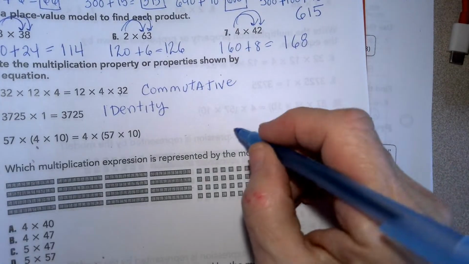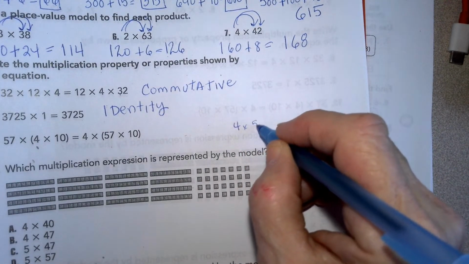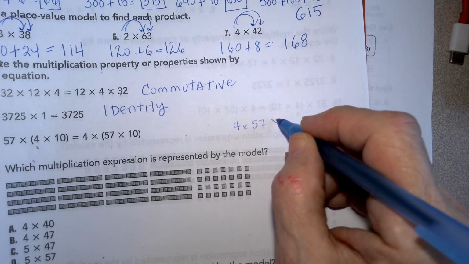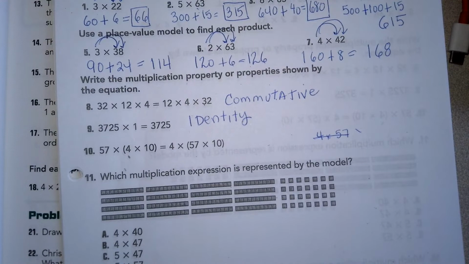It would be distributive if I had 4 times 57. Oh no, I don't distribute on this one. This one's not distributive. I want to see what the book says. No, but they just switched the 57. Okay, hold on a second.